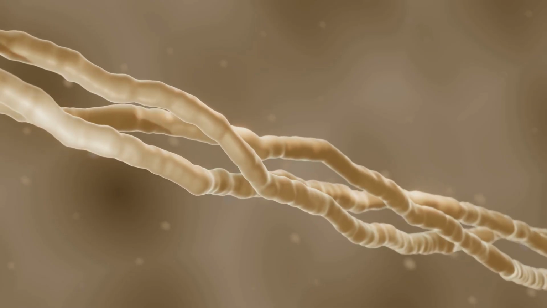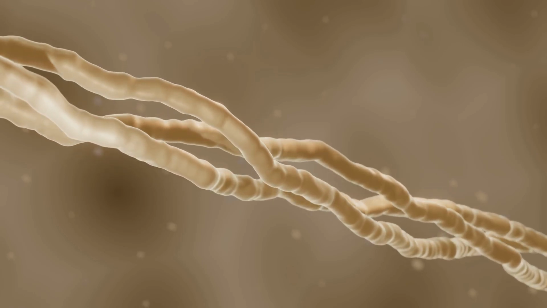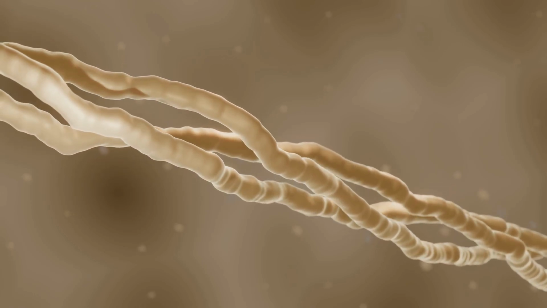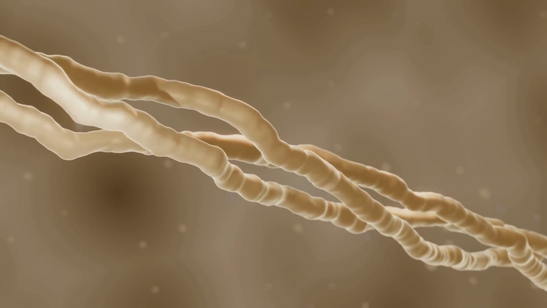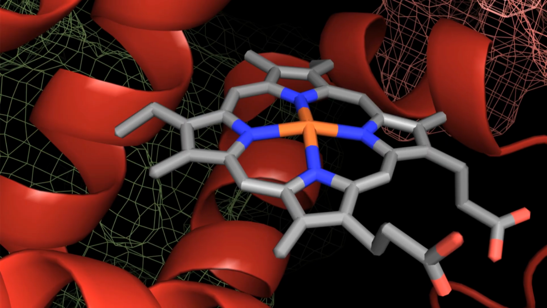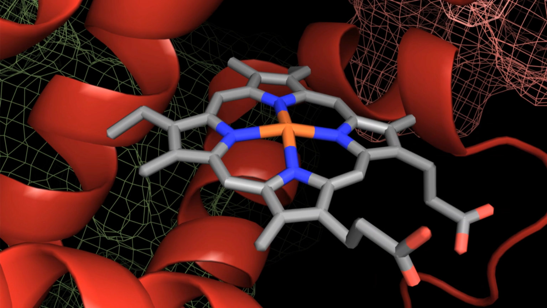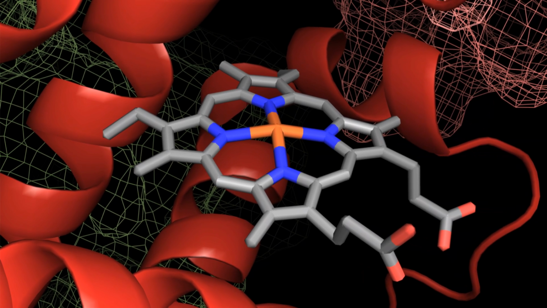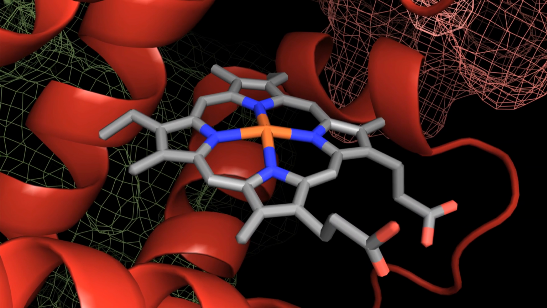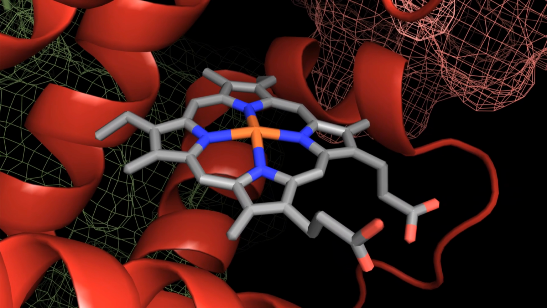The presence of iron ions in the heme group allows for reversible oxygen binding, a capability not provided by the amino acids in hemoglobin's polypeptide chains. This reversibility is crucial for oxygen delivery to tissues and the return of deoxygenated hemoglobin to the lungs for reoxygenation.